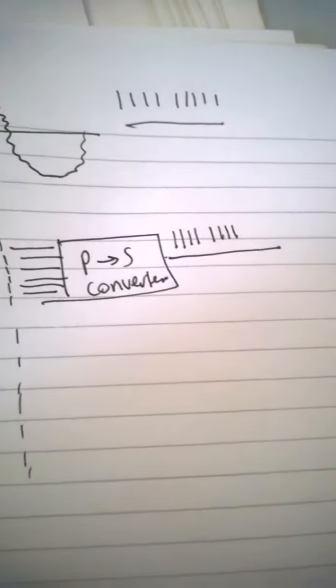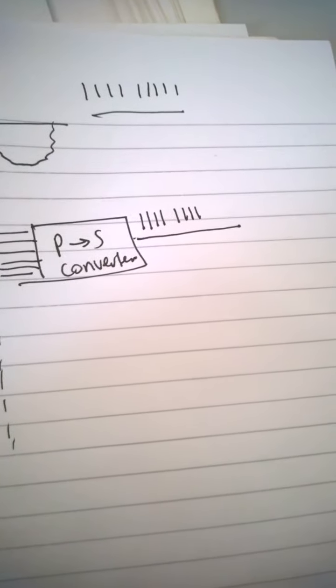But the parallel to serial converter is converting the data from 8 wires into just 1 wire and taking it to the modulator. Since it's just using 1 wire, it reduces the costs and makes manufacturing easier. But there's one disadvantage, which is extra information.